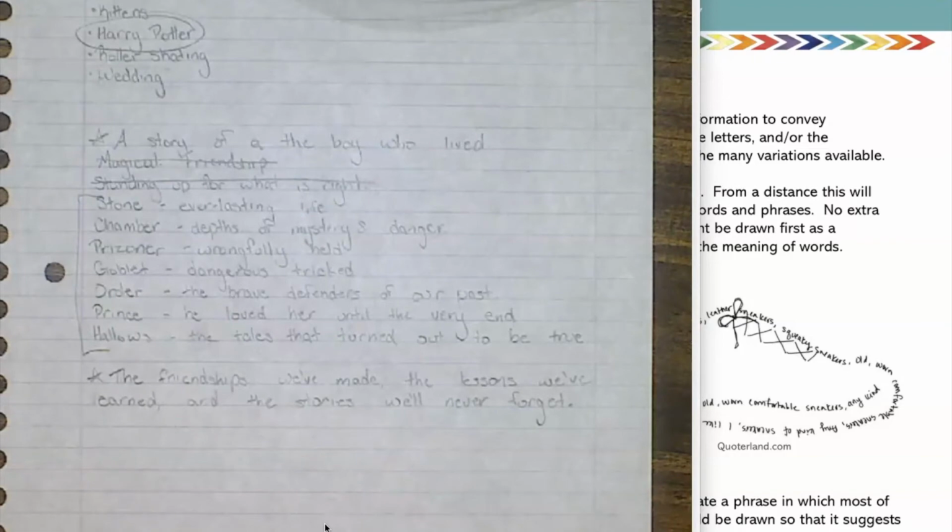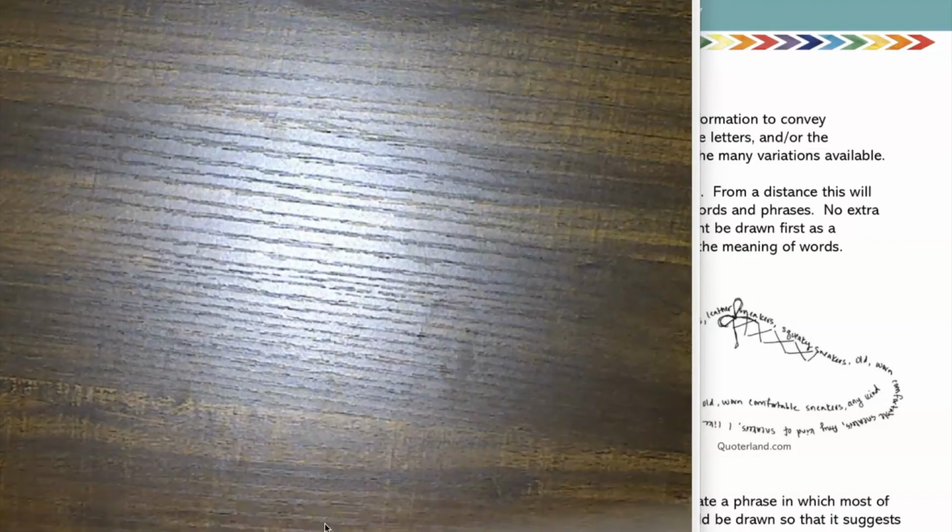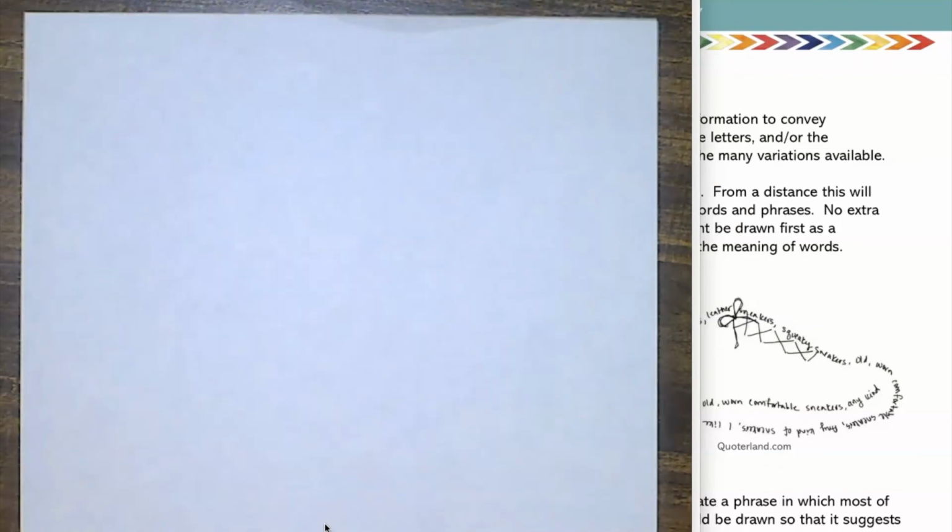So now that I've got some drafts here, what I want to do is switch to a piece of blank paper. It can be plain white or it can be a colored paper. So go ahead and take a quick break now and go get your piece of paper if you don't have one already.